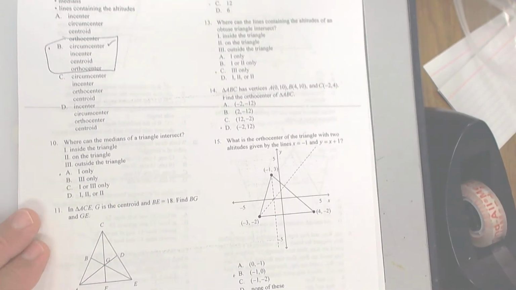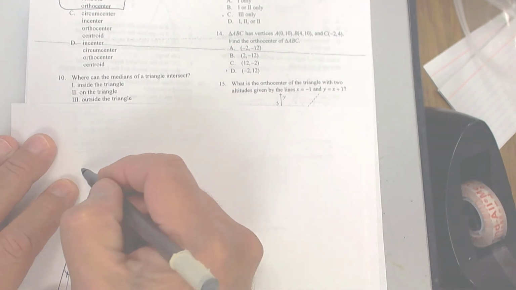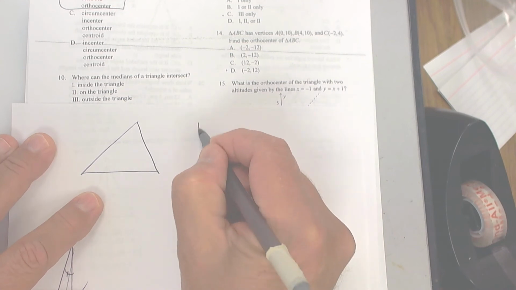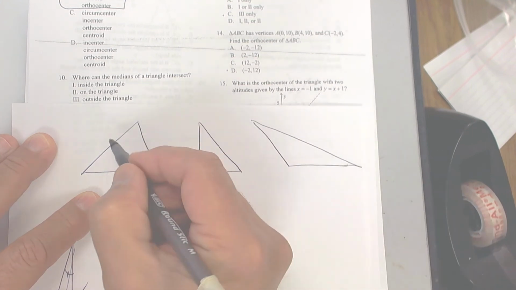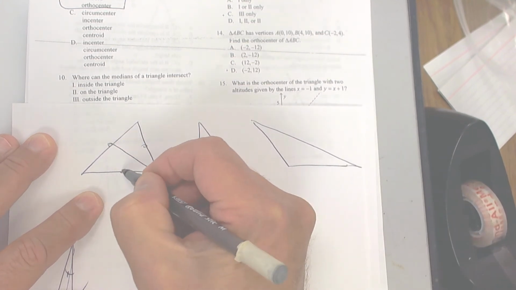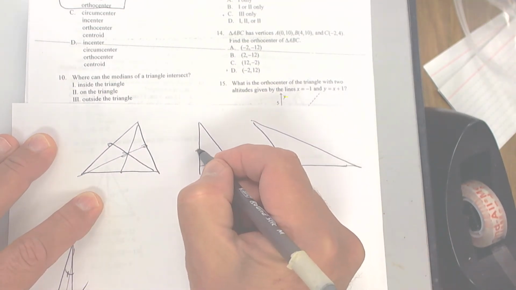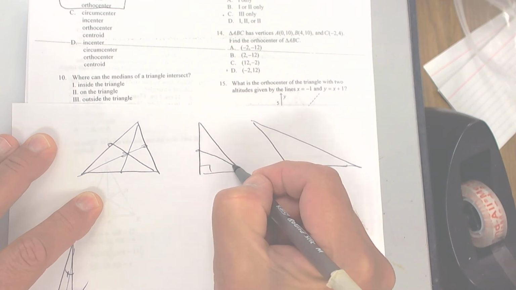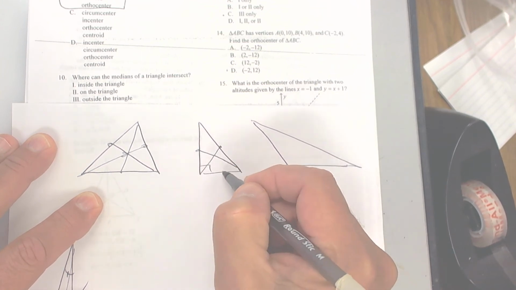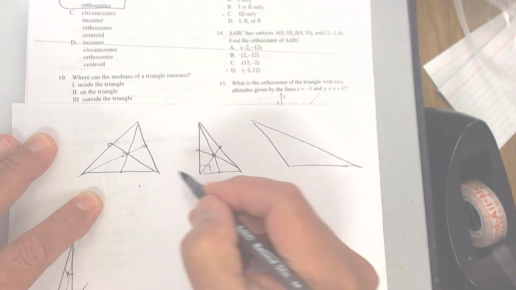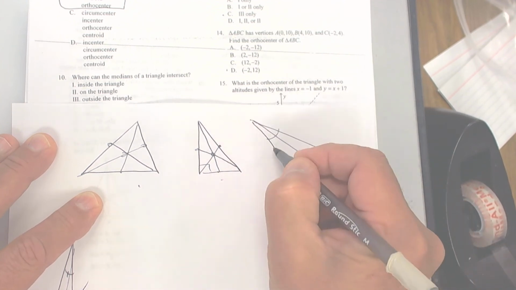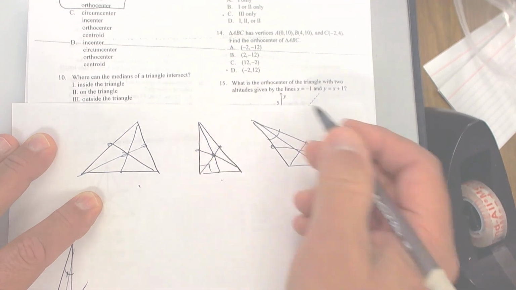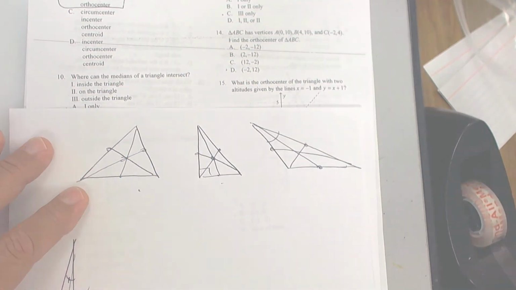Number 10. Where can the medians of a triangle intersect? Let's take a look at it. You've got 3 possibilities. The median is the middle. So you're going to do a right triangle, and then you're going to do an obtuse triangle, all three of them. All right, the median's the middle, so middle, middle, middle, connect it, connect it, connect it. That one's in. Median goes to the vertices, middle goes to the vertices. That one's in, and then this one, the median is the midpoint, midpoint, midpoint, inside. They're all in. So inside the triangle should be your answer.